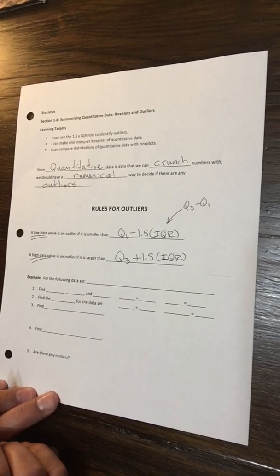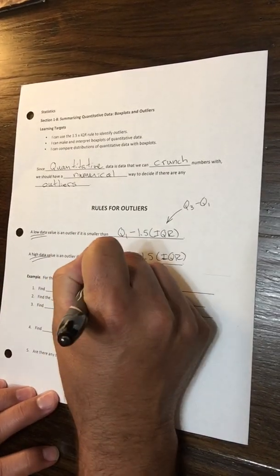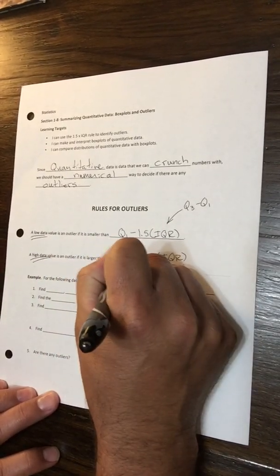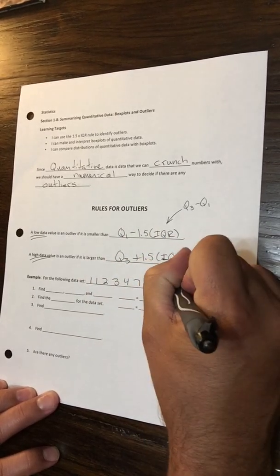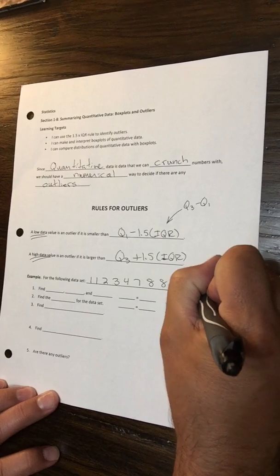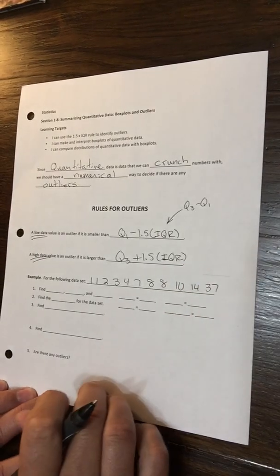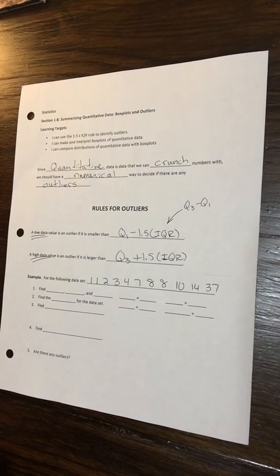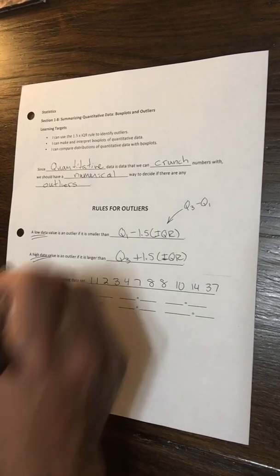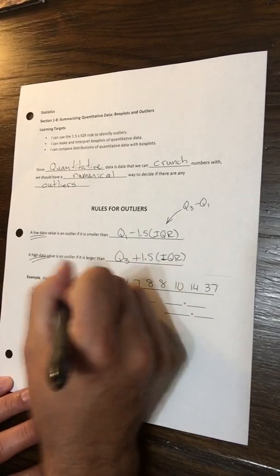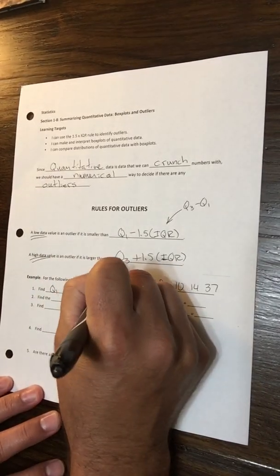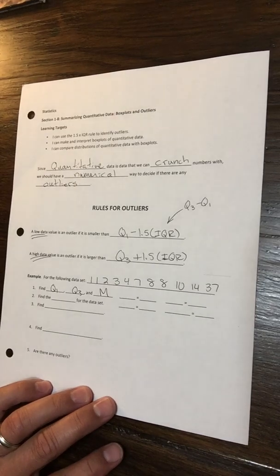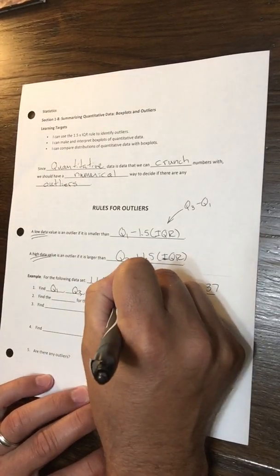So here's a data set: 1, 1, 2, 3, 4, 7, 8, 8, 10, 14, 37. Okay, there is a data set. Here's what we're going to do. We're going to find Q1, Q3, and the median. Okay, we should probably find the median first.